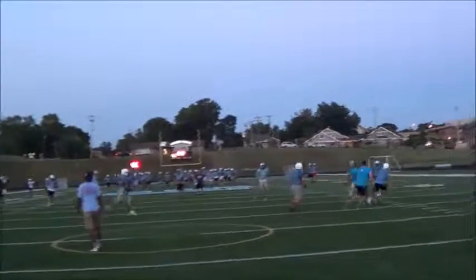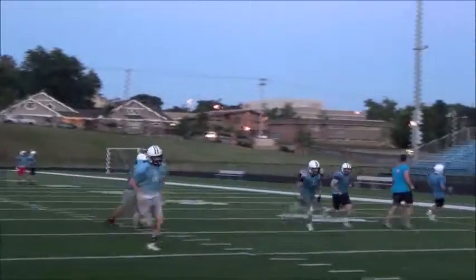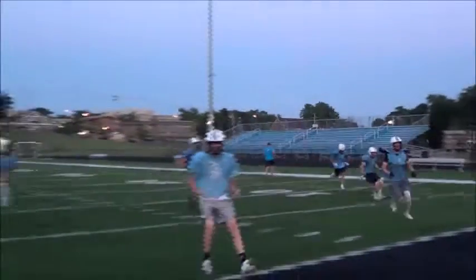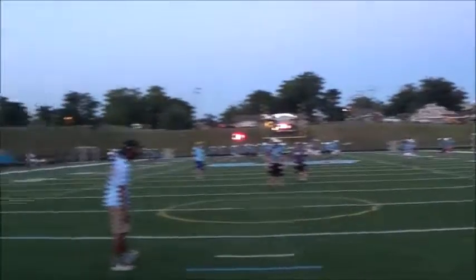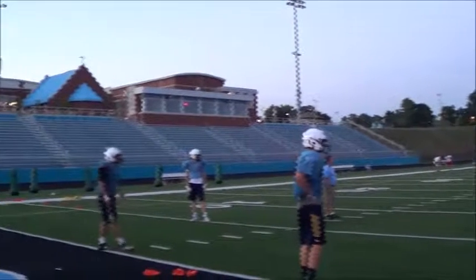Let's line up! Go line. Get your aiming points! Not bad. Blake, remember as wing, you're behind.